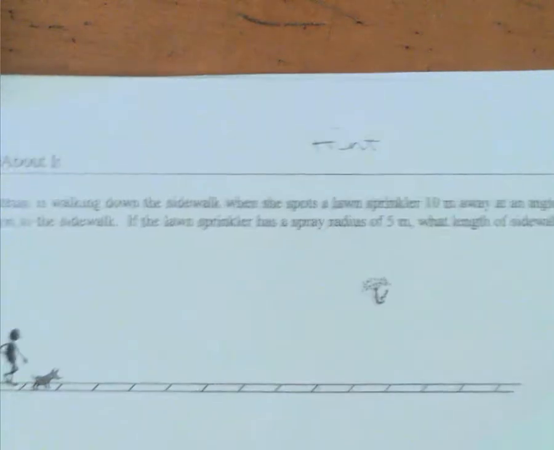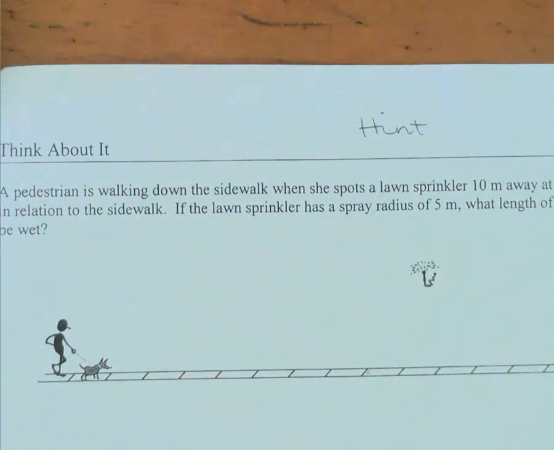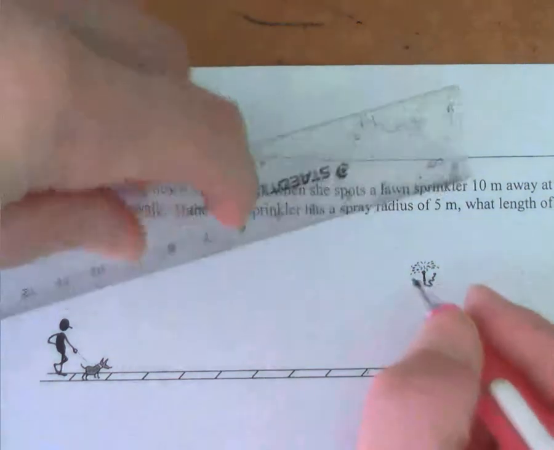Okay, so on the back there's a think about it. I'm going to give you a hint. So a pedestrian is walking down the sidewalk when she spots a lawn sprinkler, 10 meters away at an angle of 15 degrees in relation to the sidewalk. The spray radius is 5 meters. What length of the sidewalk will be wet?